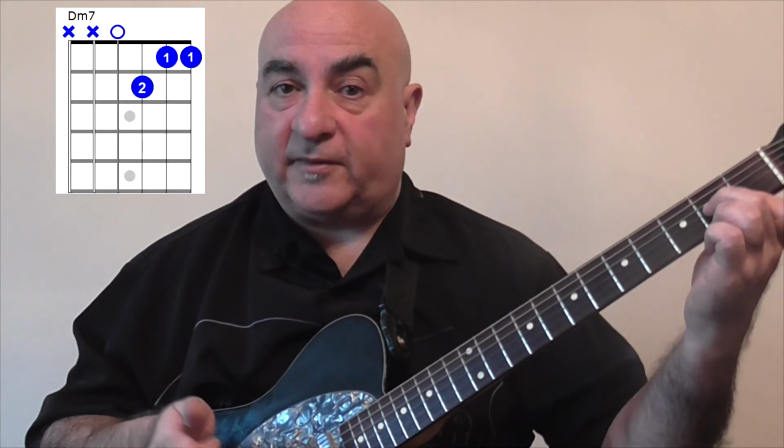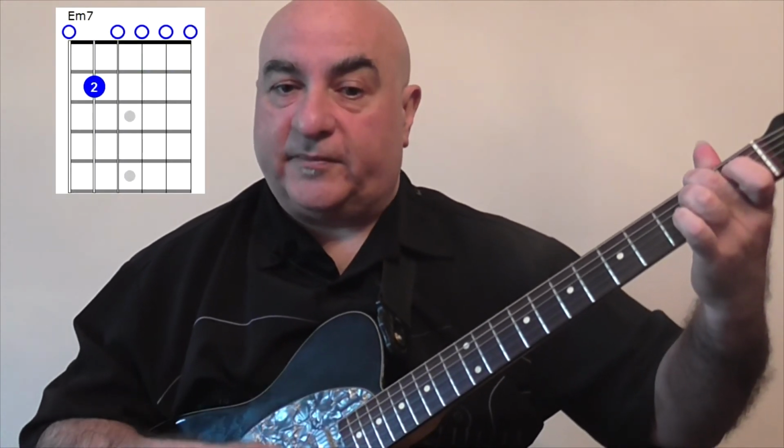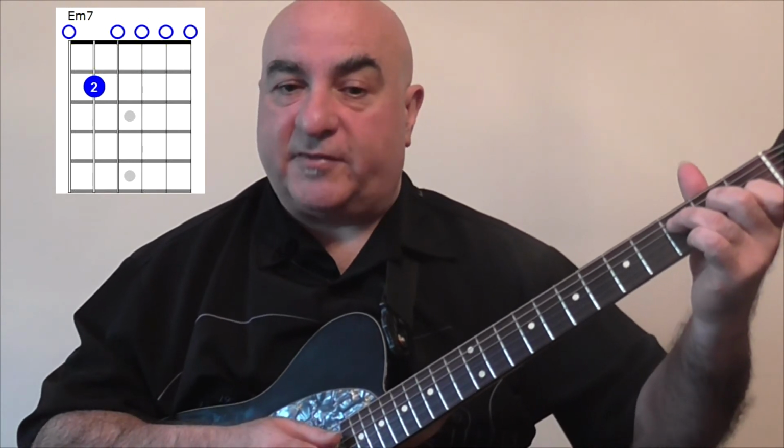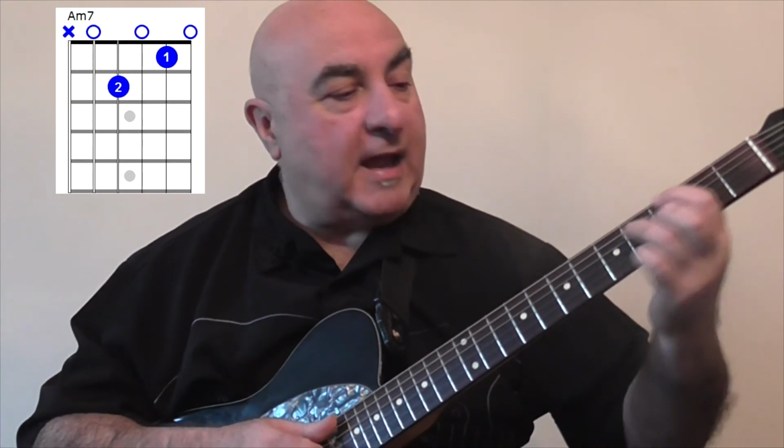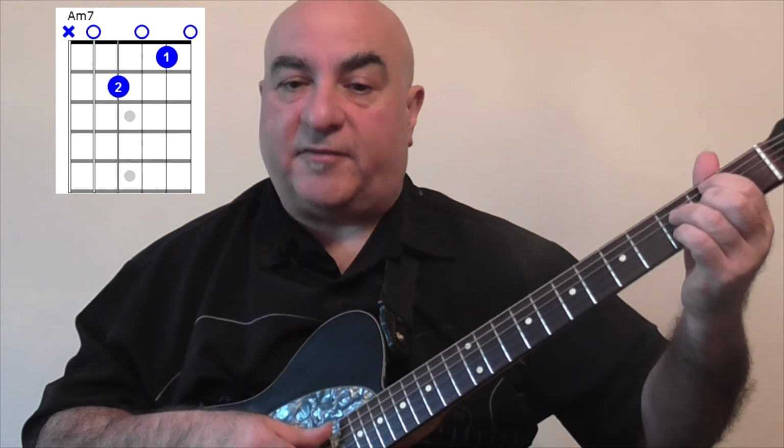We can do this to the rest of our 7 chords, and that gives us D minor 7, E minor 7, F major 7, G 7th, A minor 7, and B minor 7 flat 5th. So our humble C major scale has given us 14 different chords to use when we accompany tunes in the key of C. Of course, this basic principle can be applied to any key.